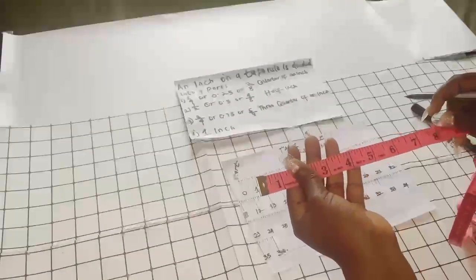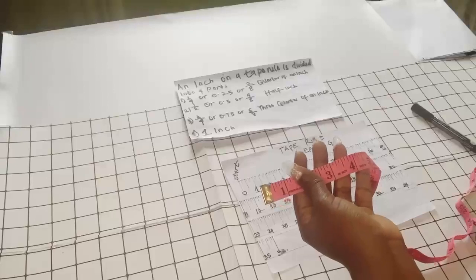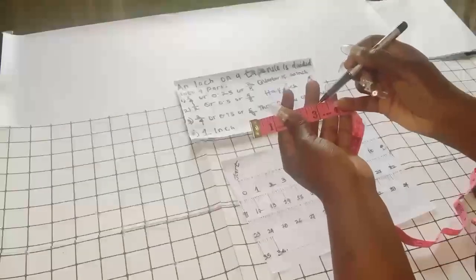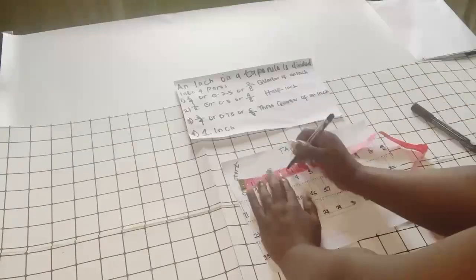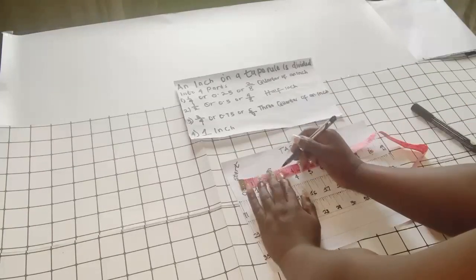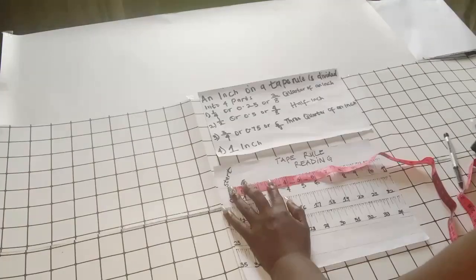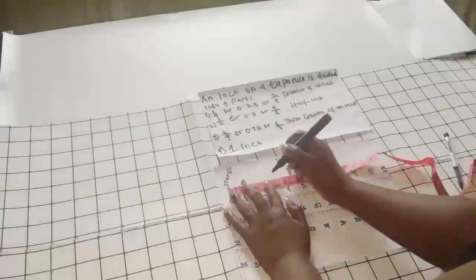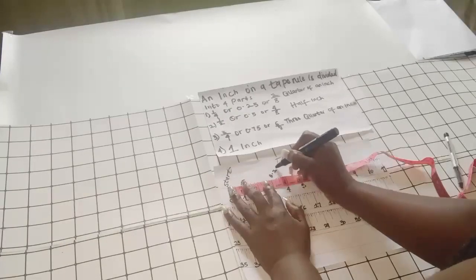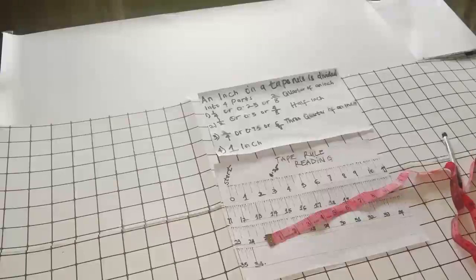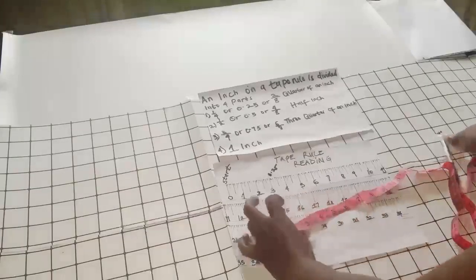Okay, we could have cases where you hear, let's say, 2 over 8. Our line is on 3 now. This is 1, 1, 2. So this is 3/4 of an inch. That is 3.25. Okay, the next one we're going to be taking now is the half inch.